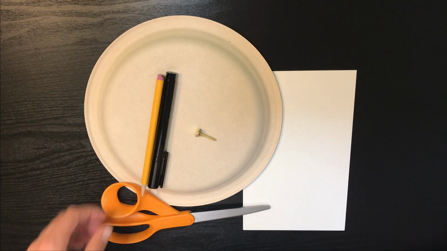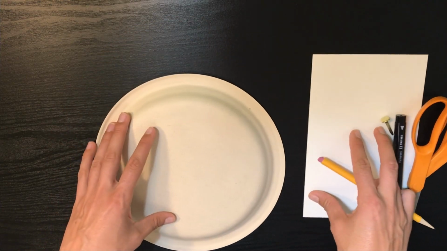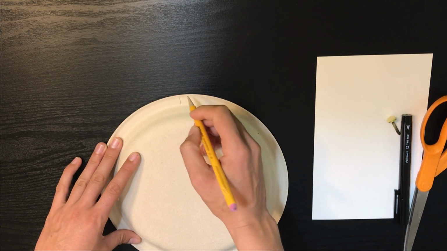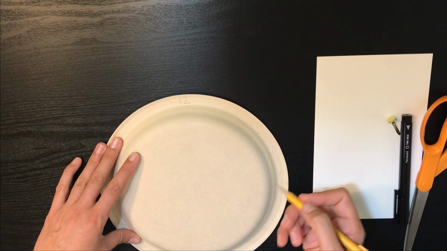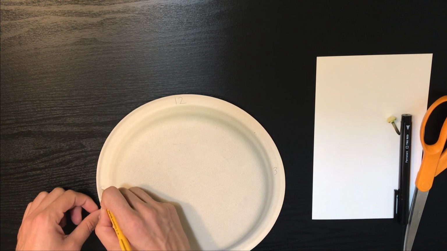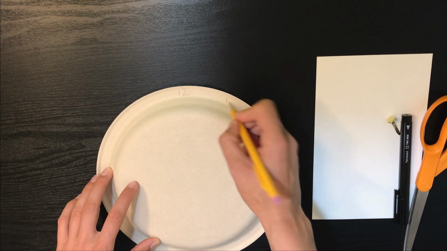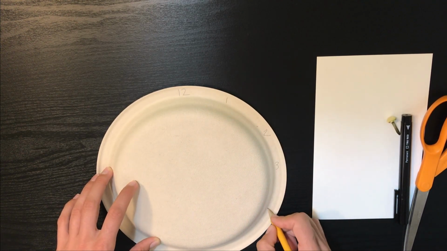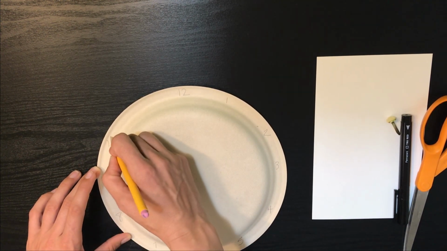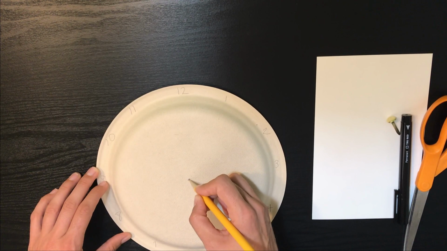All right, let's begin. So, take your pencil and your paper plate, and we're going to make a clock to help us out. Write the numbers 12, 3, 6, and 9. That helps me space out my other numbers. Then I'll draw in 1 and 2 o'clock, 4 and 5 o'clock, 7 and 8 o'clock, 10 and 11 o'clock. And then draw a dot in the center of your plate.